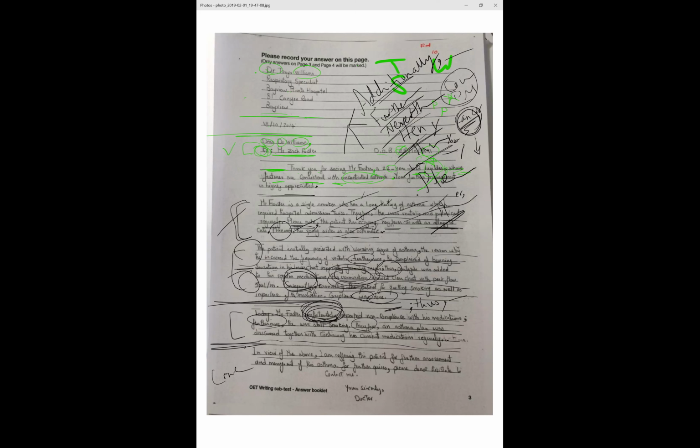In view of the above, I'm referring this patient for further assessment and management for his asthma. Yes, these two sentences: I will refer, why I will refer, and that's the final sentence. For further queries, please do not hesitate to contact me. Or should there be any queries, please do not hesitate to contact me. Or should you have any queries, please contact me. Whatever you can change, and the final will be written like this.